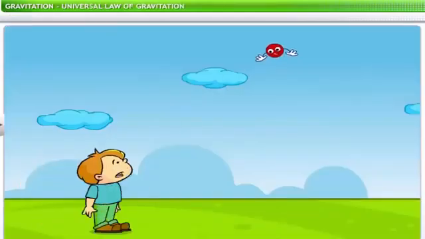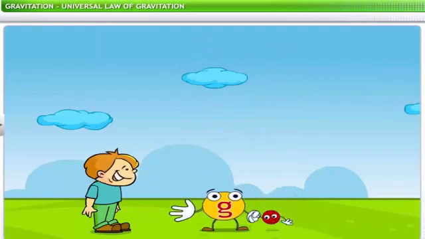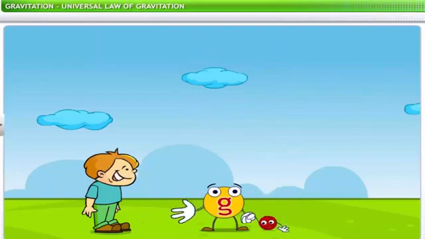Oops! Now, is that ball coming back or not? Looks funny, doesn't it? But that's the way things could be if there was no gravitational force to hold things to the Earth's surface.